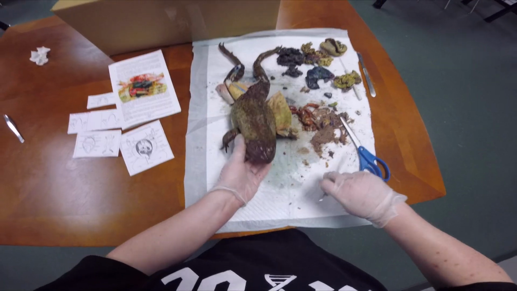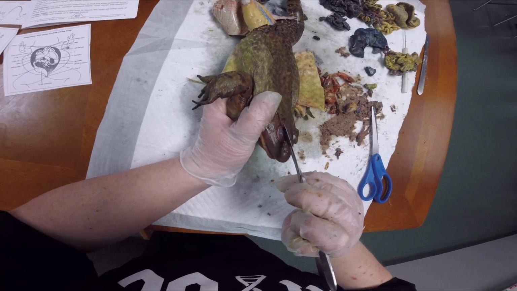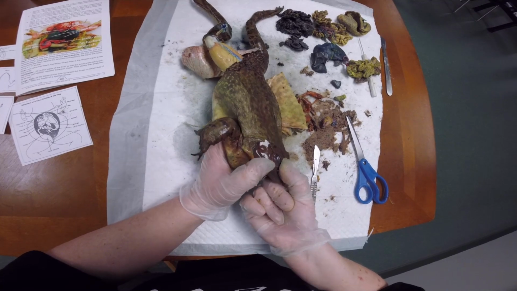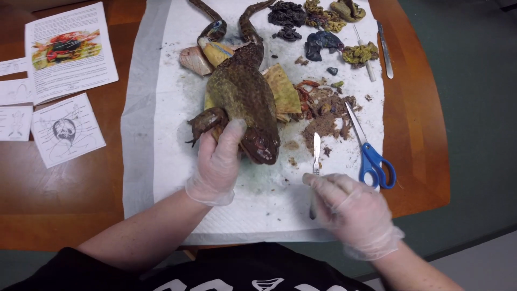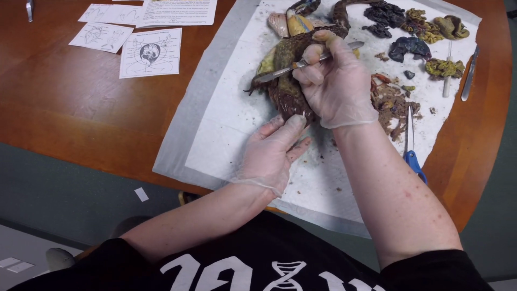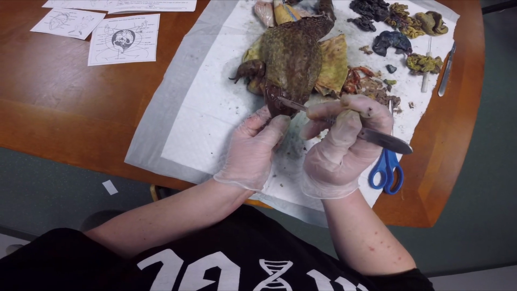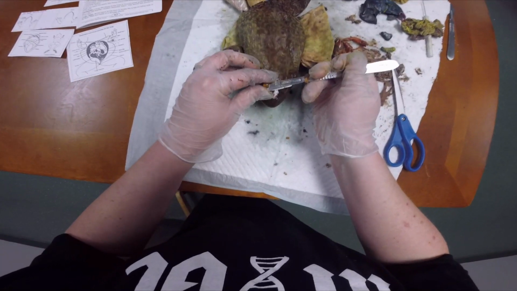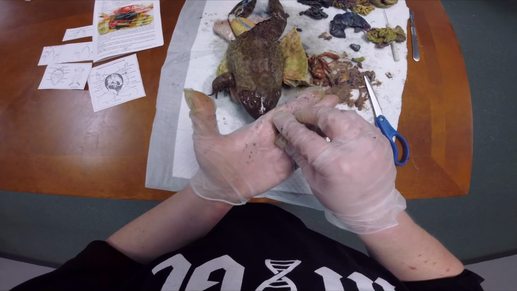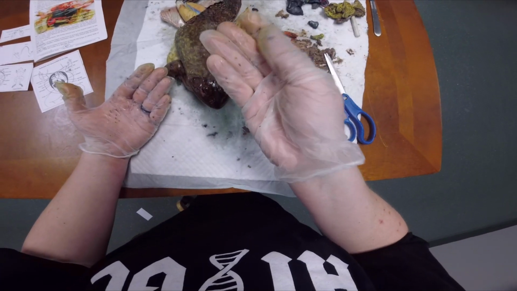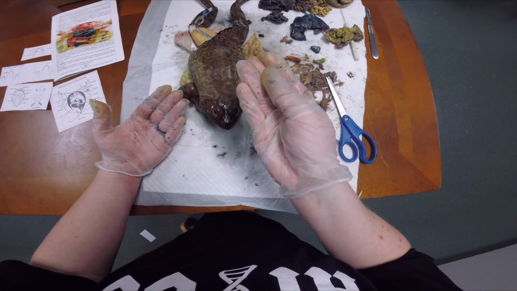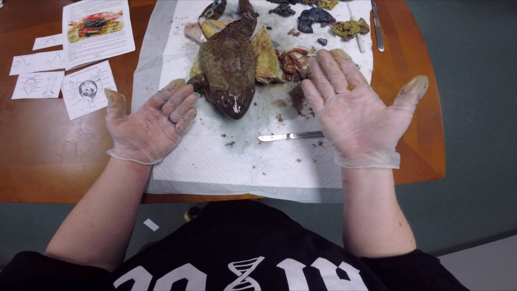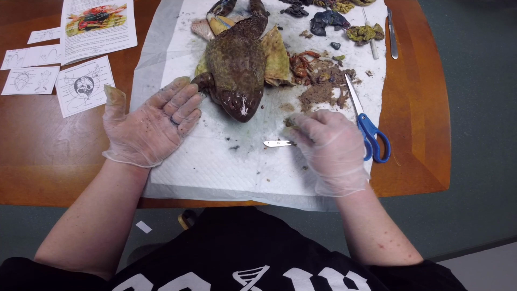So, ta-da! I want to show you the eye. I want to show you the lens. So I'm going to just do this real quick. You cut open the eye. Well, my tricks aren't working this year. Uh-oh. And ta-da! There is the lens. So when the frog was alive, this would have been clear, and it would have looked like a clear marble. Okay, so that is the lens.